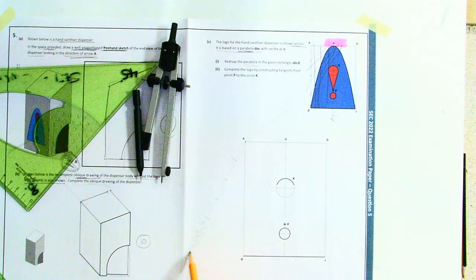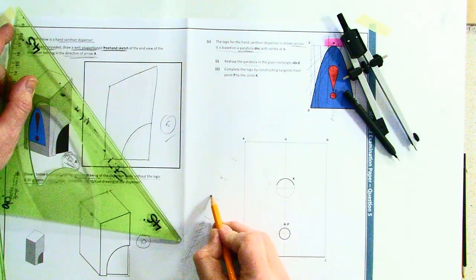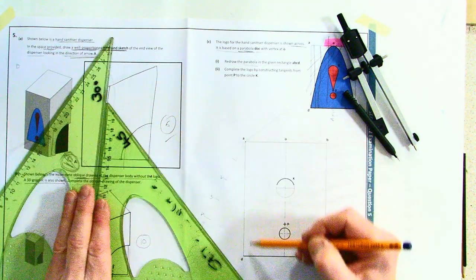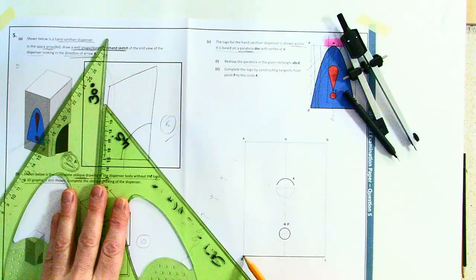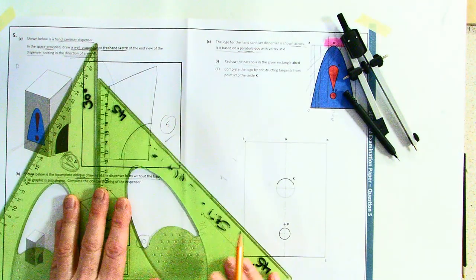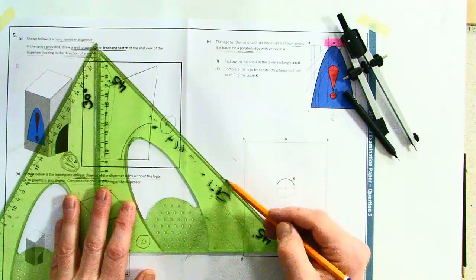Forget about everything beyond that line. It's this line that we're dividing into 4 equal parts. So the 4 is important. So join those together, and then everything will go parallel through those lines.